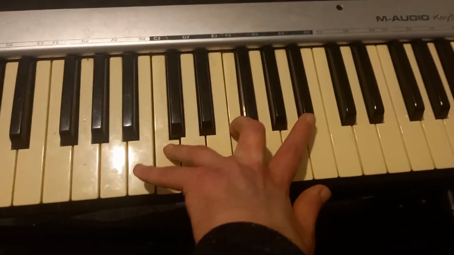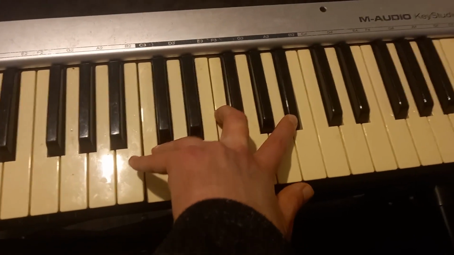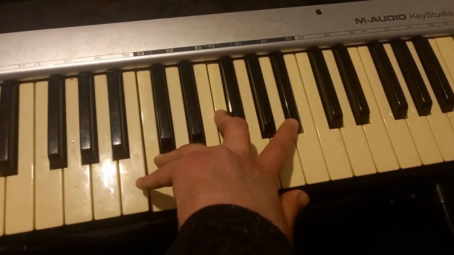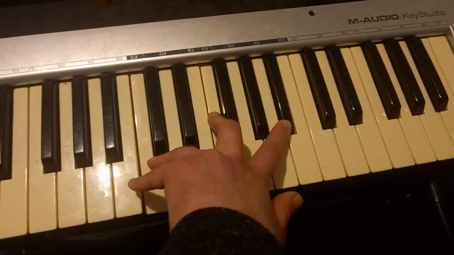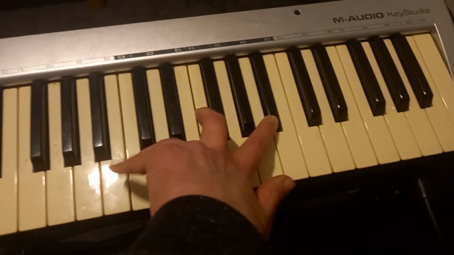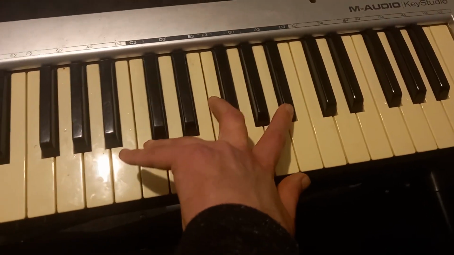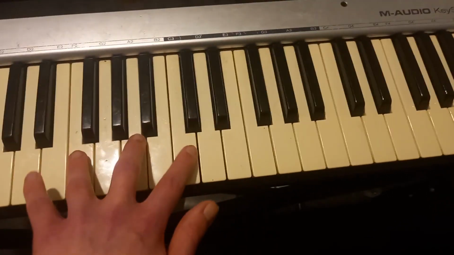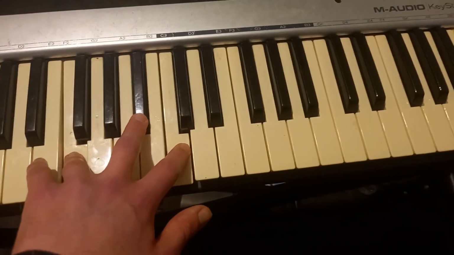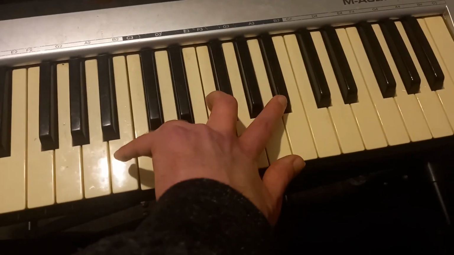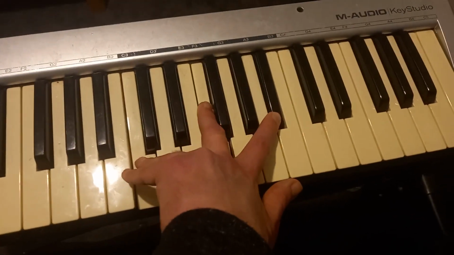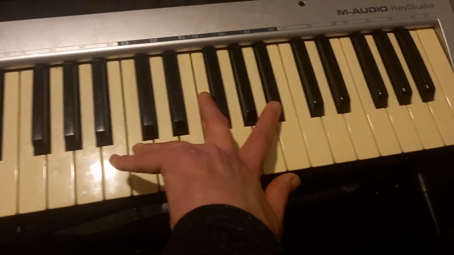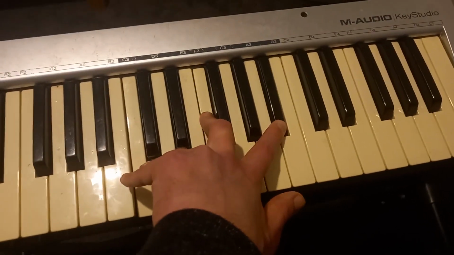After that, we go to F suspended, F sus4: C, F, B flat. A normal F suspended chord sounds like F, B flat, C, but the one we're using sounds like this. Exactly the same notes, just played in a different order. Played in C, F, B flat.